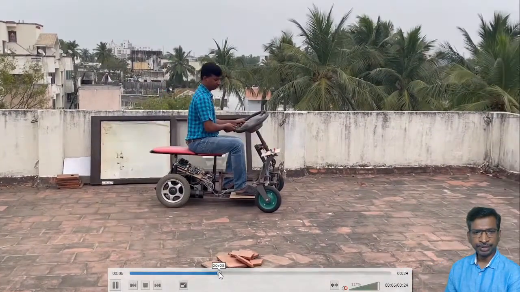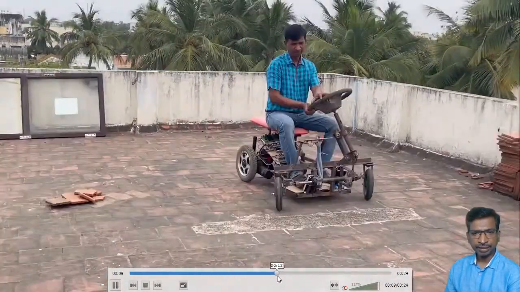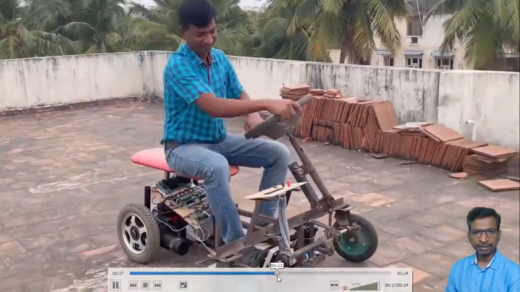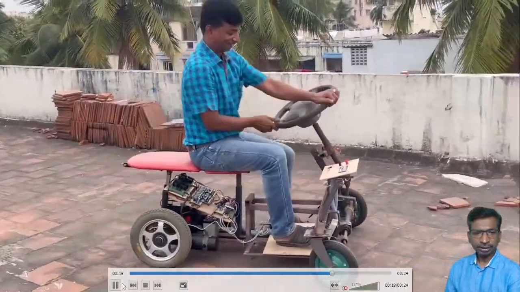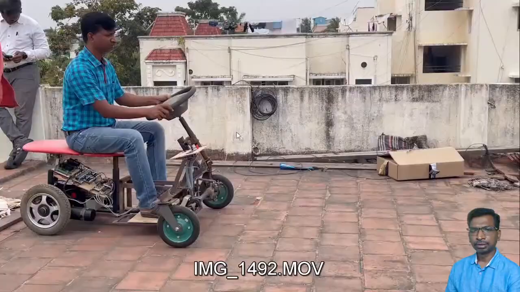So same thing, the same hardware we have used, and here we have added some additional information, like a dashboard. In the dashboard, the LCD module and the brake mechanism, forward, reverse, everything we have included.